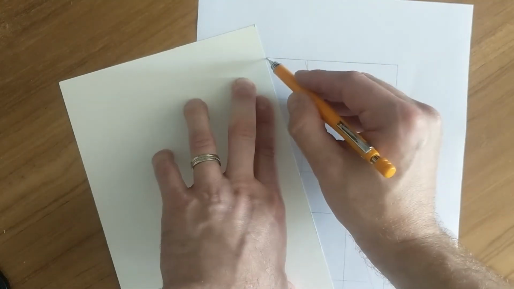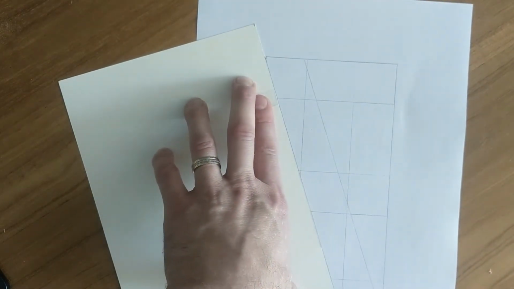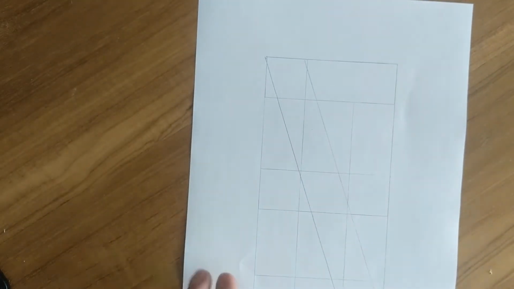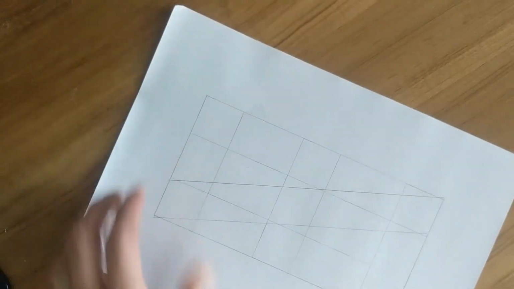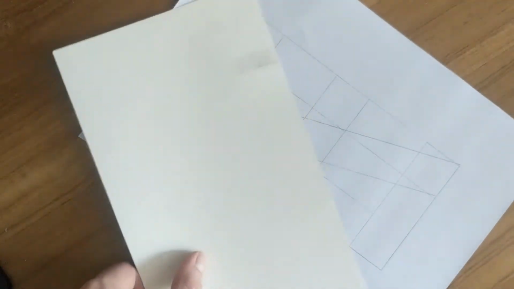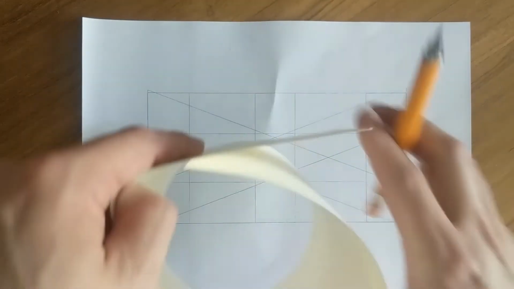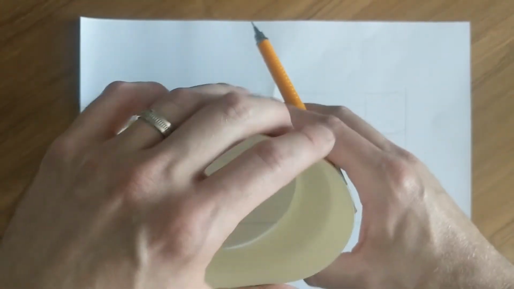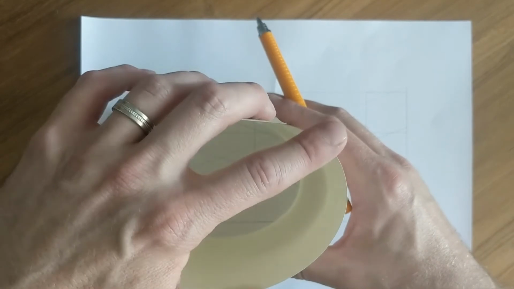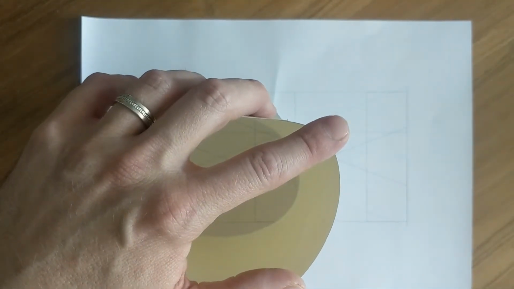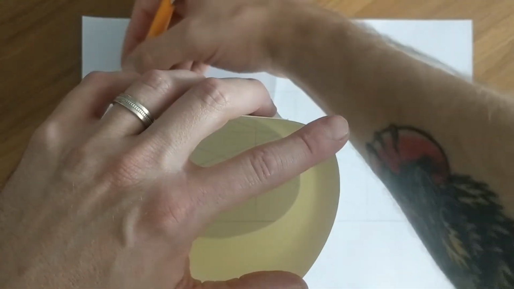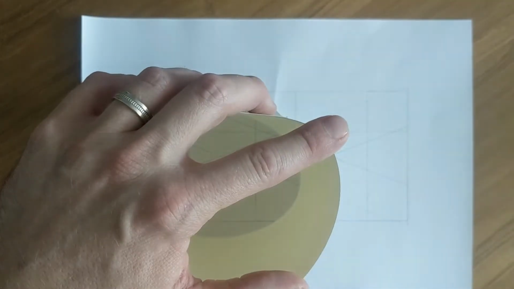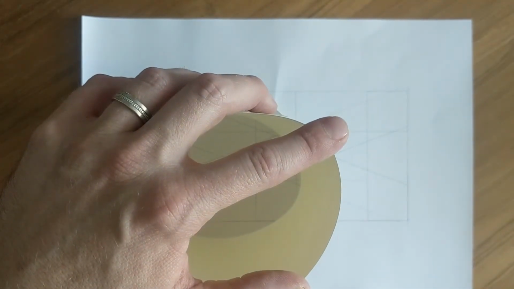Now these two aren't exactly right. Just kind of do that, and then go back and do the other side as well. Now that I have this, I'm going to just use this. I just took this piece of paper that I'm using, and I'm going to use this actually as a guide to simply trace around this.